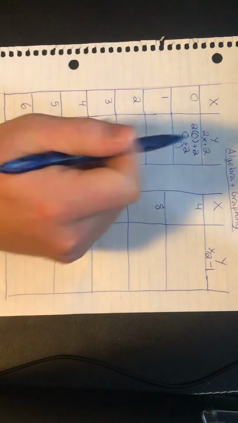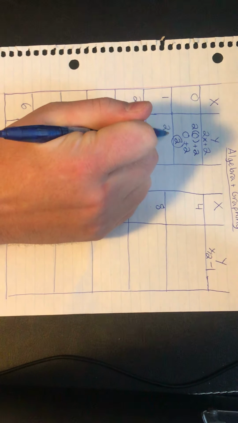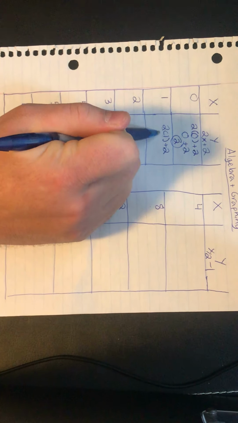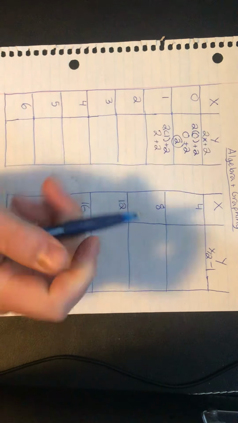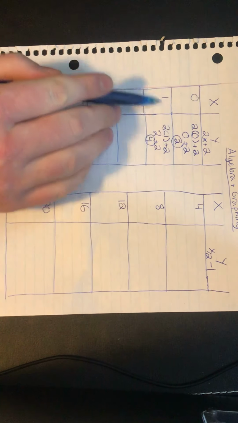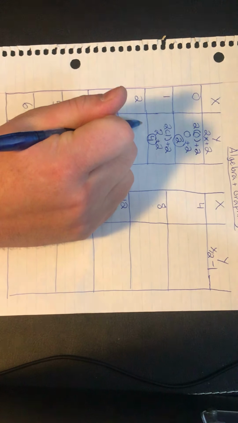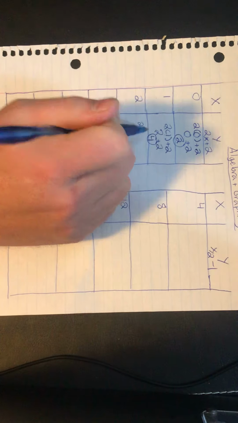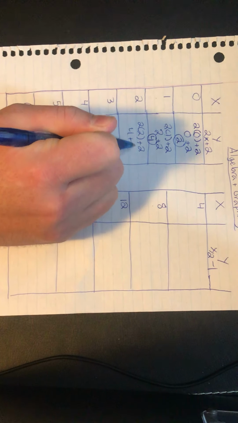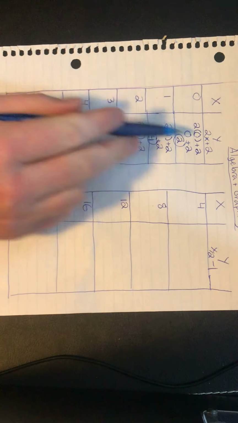Let's try with 1. So this time I'm not going to make my x 0, I'm going to make my x 1. So I'm going to go 2 bracket 1 plus 2. 2 times 1 is 2. And remember to write your plus 2 coming down. And then 2 plus 2 is 4. So where x is 1, y is 4. And we're going to keep doing that for all our values over here. So this time my x will turn into 2. 2 times 2 is 4. 4 plus 2 is 6. So where x is 2, y is 6.